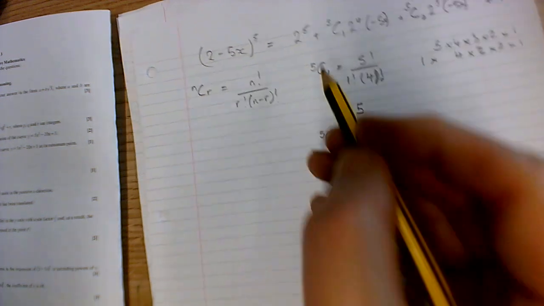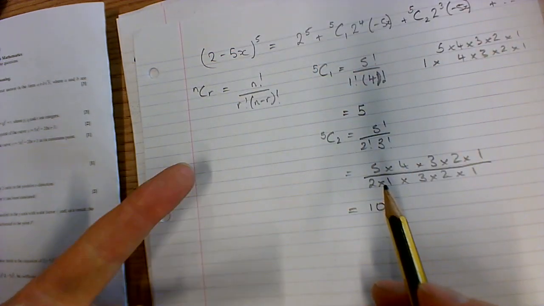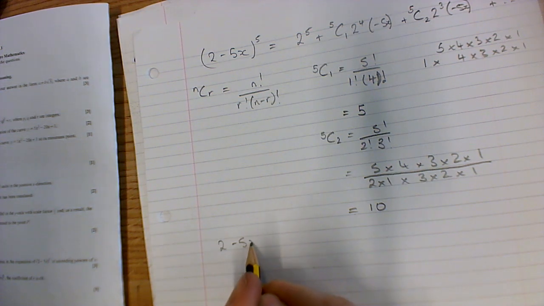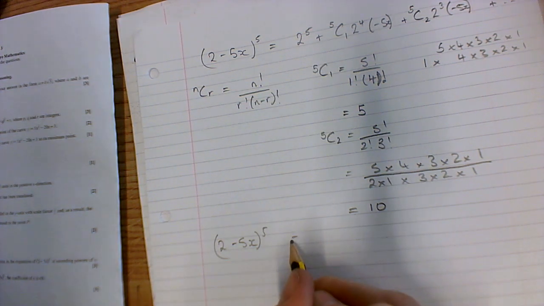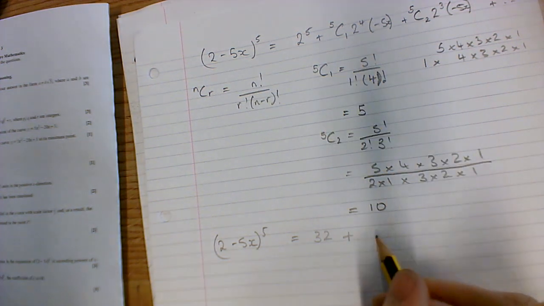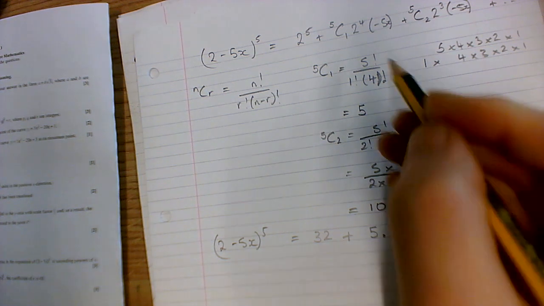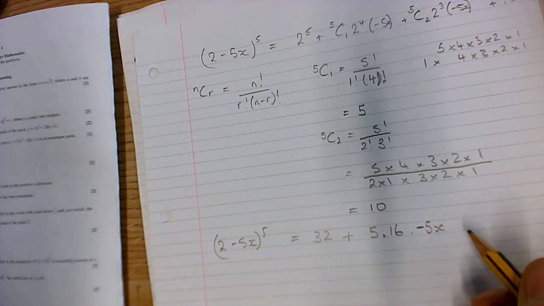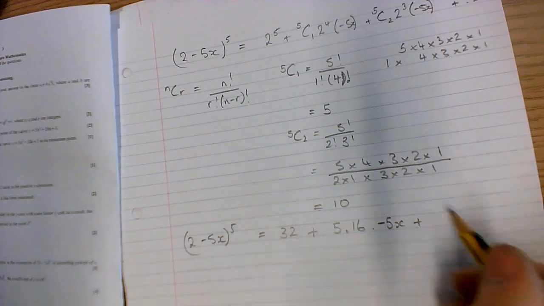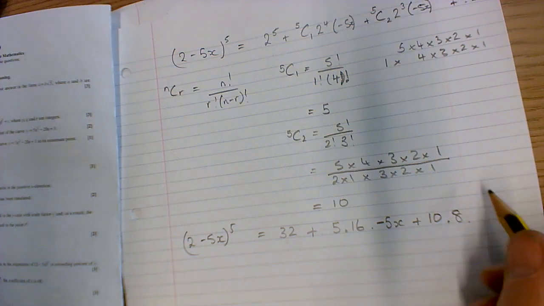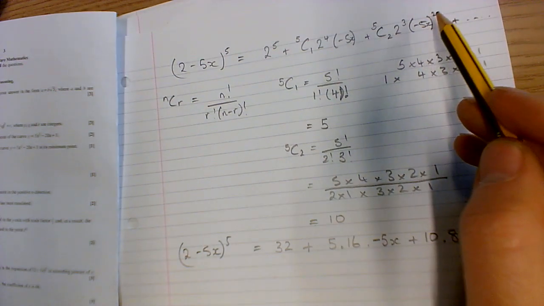So go back to the equation. 2 to the power of 5 is 2, times 2 is 4, times 2 is 8, times 2 is 16, times 2 is 32. So we've got 2 minus 5x to the power of 5 is equal to 32, plus 5 choose 1, which we said was 5, times 2 to the power of 4, which is 16, times minus 5x, so it's minus 5x there, plus the next bit: 5 choose 2 is 10, times 8, times minus 5x squared, which is going to be plus 25x squared.